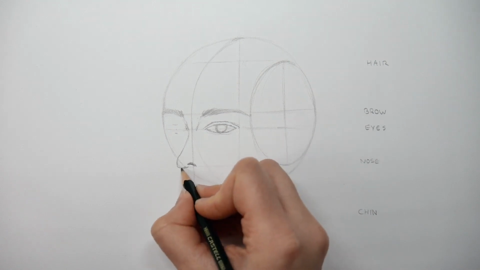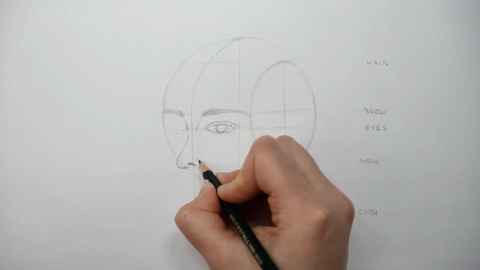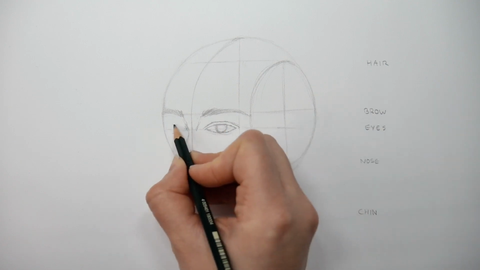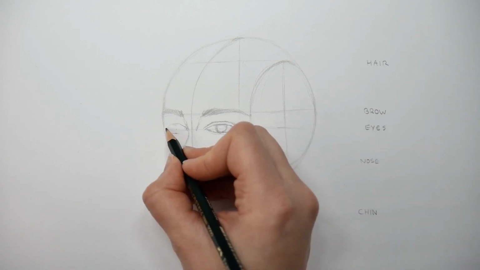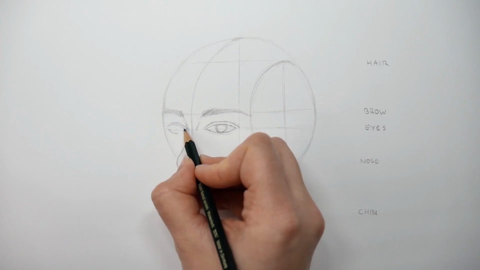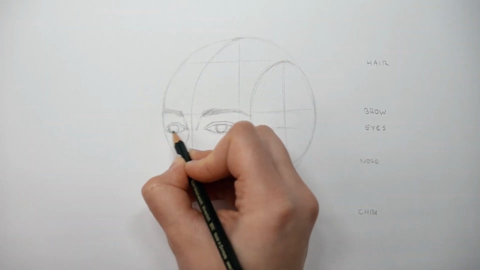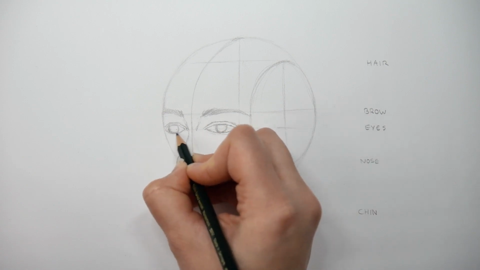Andrew Loomis says in his book, and I'm saying this in my own words, but he basically says, first comes knowledge and then comes practice. If you have the knowledge, you're already halfway there. The rest comes with practice. That's why I often say it's important to understand what you're drawing if you want to draw it successfully.